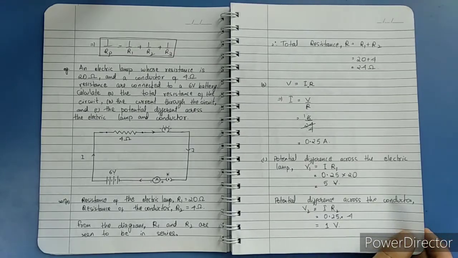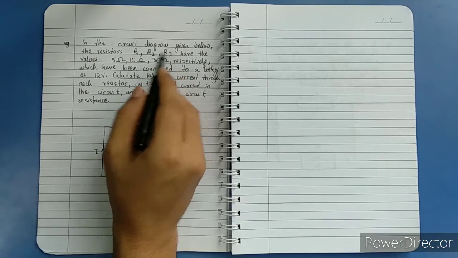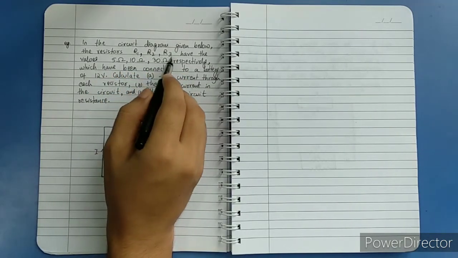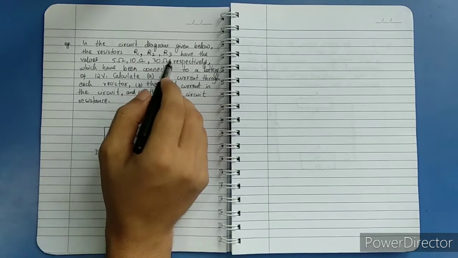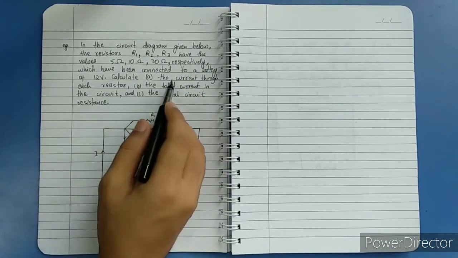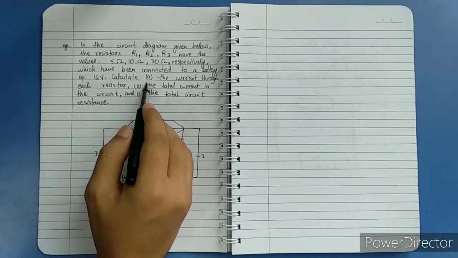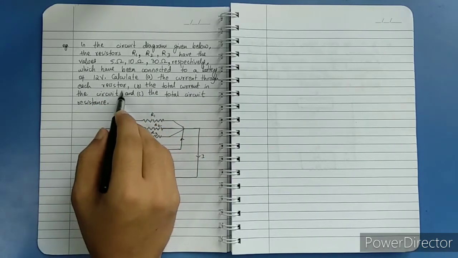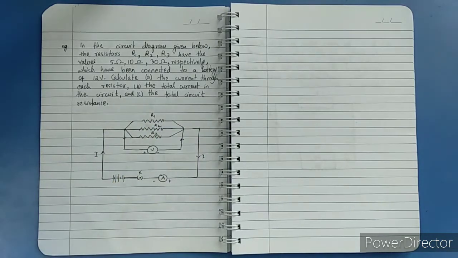Okay. Moving to the next question. In the circuit diagram given below, the resistances R1, R2 and R3 have the values 5 ohm, 10 ohm and 30 ohm respectively, and have been connected to a battery of 12 volt. Calculate A, the current through the resistor, B, the total current in the circuit, and C, the total circuit resistance.